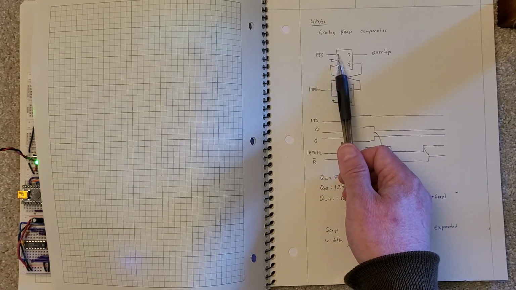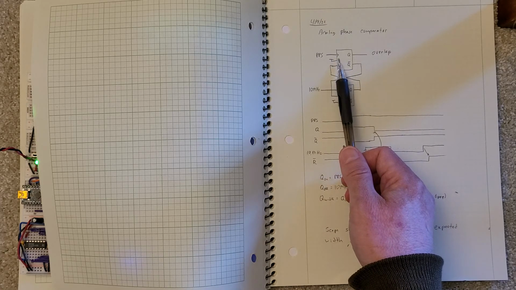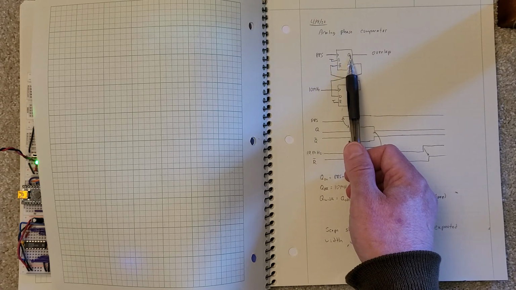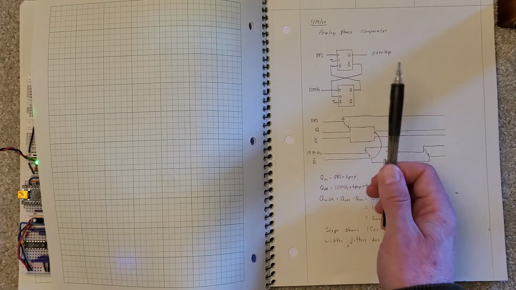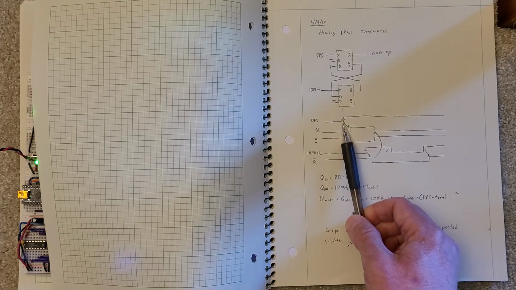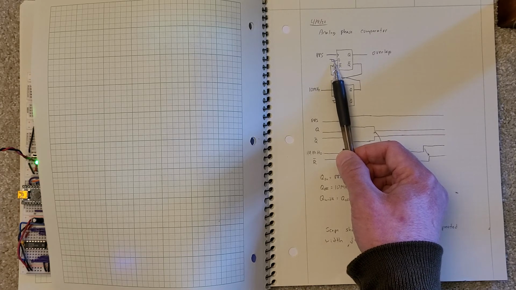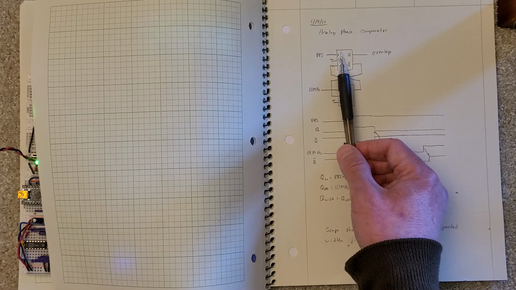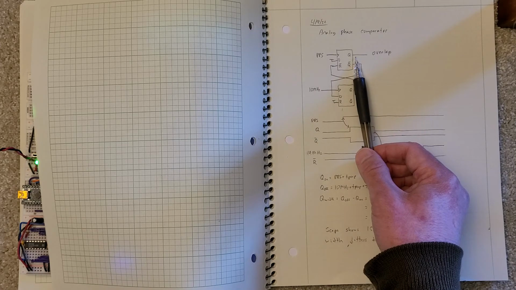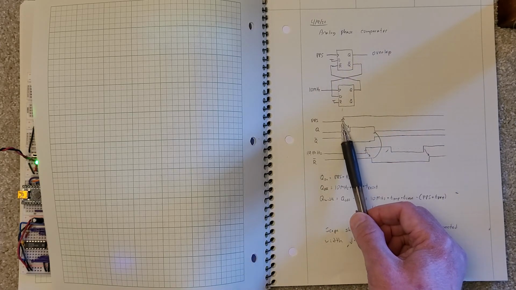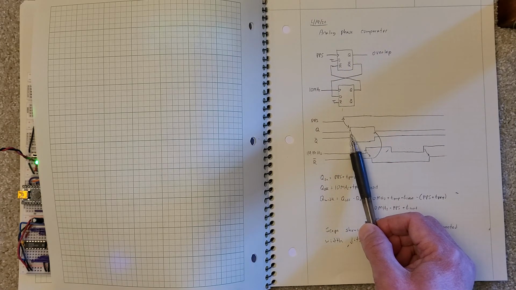A D flip-flop, when a clock edge occurs here, whatever value is at the D goes to the Q. So the way the circuit works is if a PPS edge comes, I load the D always with a 1. So when the edge comes, the Q goes high.